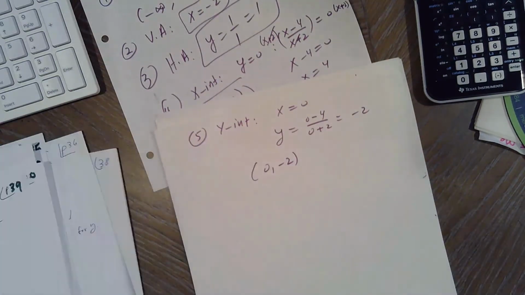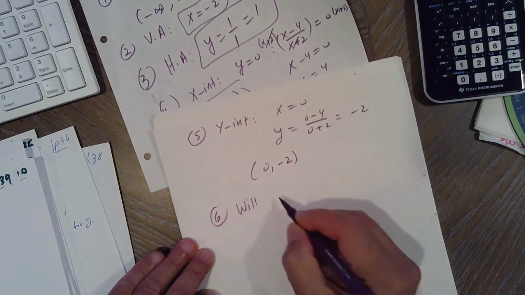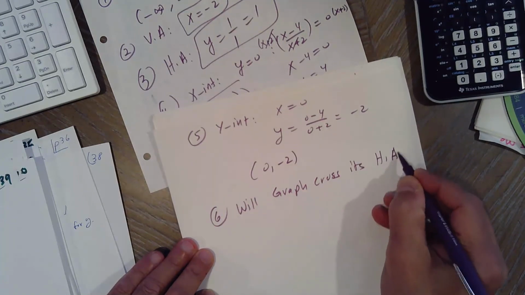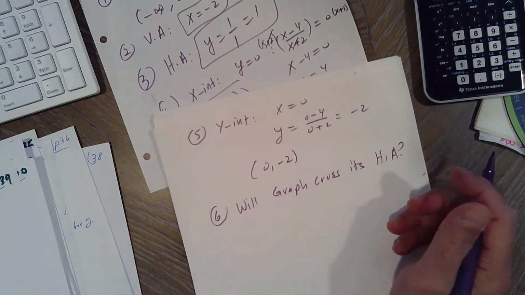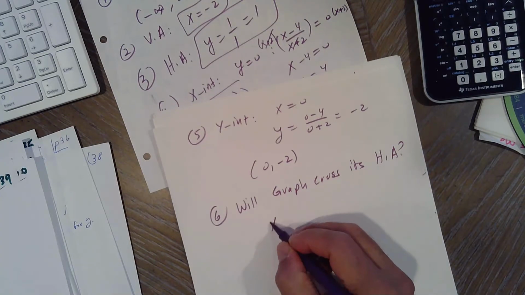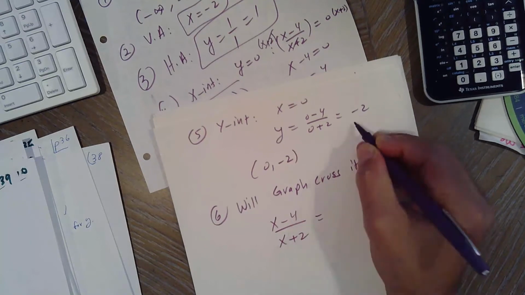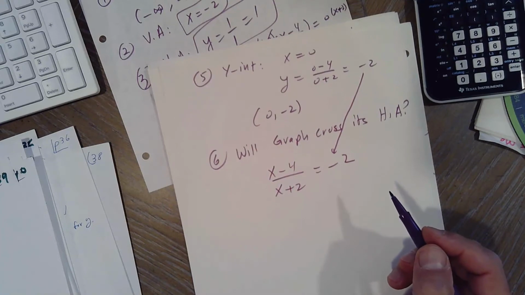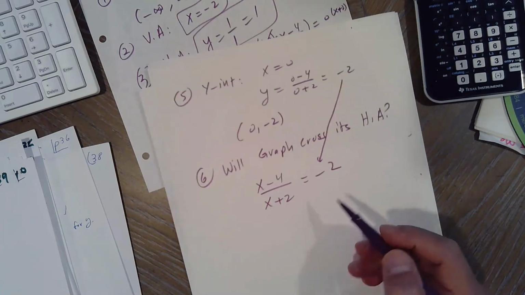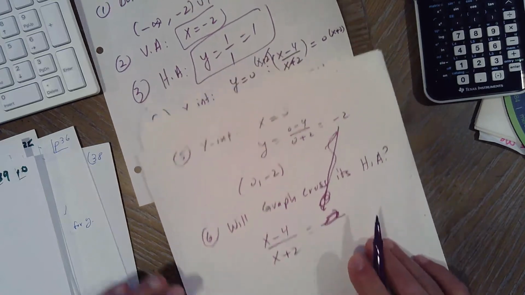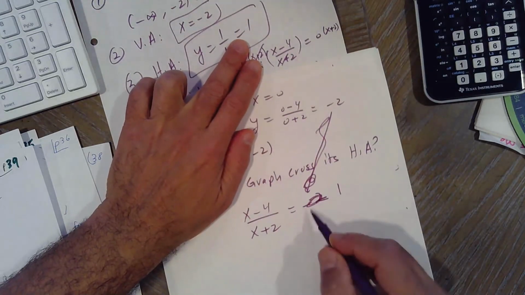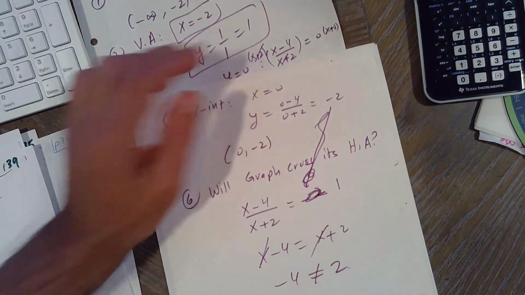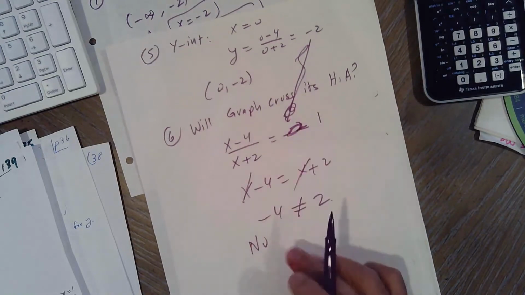And then, will the graph cross its horizontal asymptote? I will ask that on the test. You're not going to say yes or no without explanation. Okay, so you're going to say the y value of the graph equals the y value of the asymptote. I'm sorry, the horizontal asymptote is 1, it's not negative 2. So x minus 4 equals x plus 2. Never. Okay, that doesn't make sense. So the answer is no, and there's a reason. You're going to state me the reason.